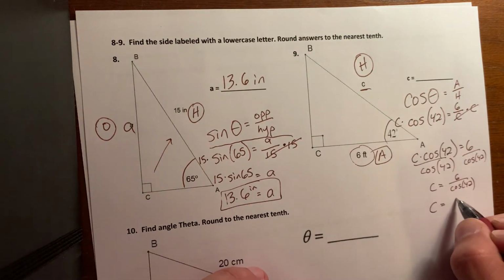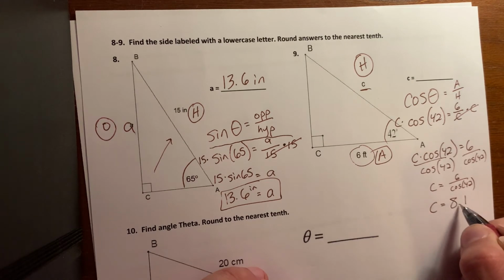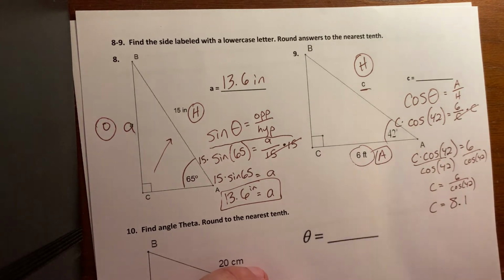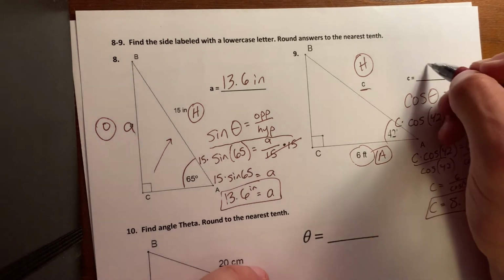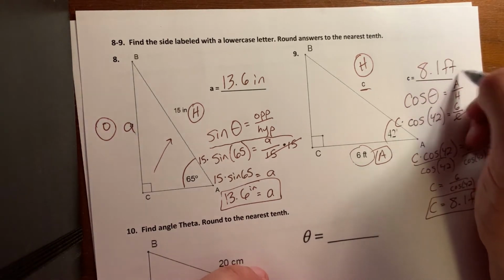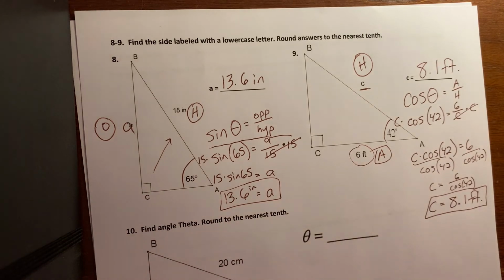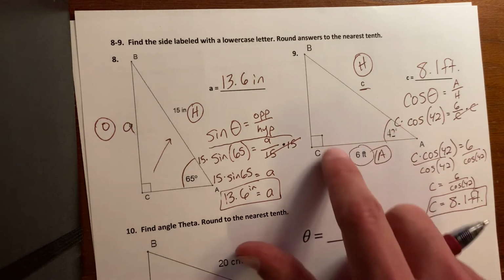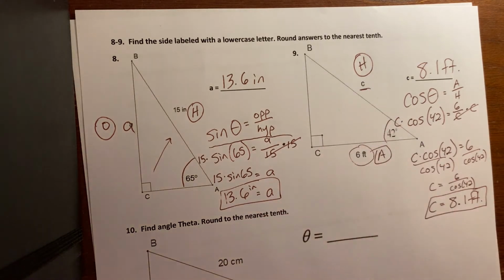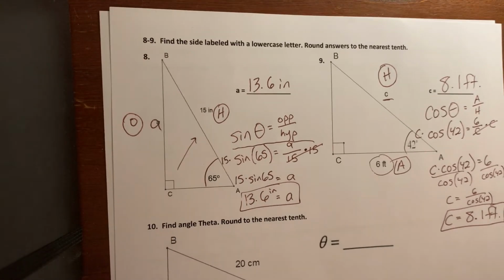And again, what did I just find? I found my hypotenuse, okay? 8.1, let's keep the units consistent, 8.1 feet. And again, quick mental check. Does that answer make sense? Yeah, it's not too much bigger than the side that I know, but it's supposed to be bigger than the side I know because it's the hypotenuse. And again, a hypotenuse is always the longest. Awesome. So we are in good shape for those two.